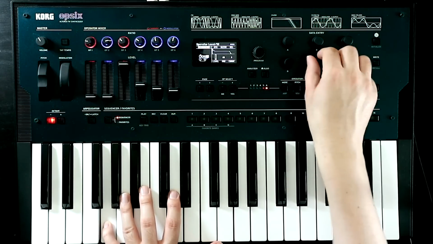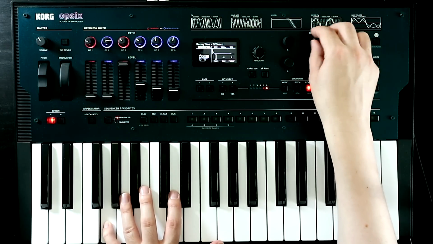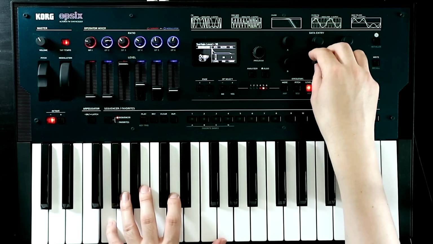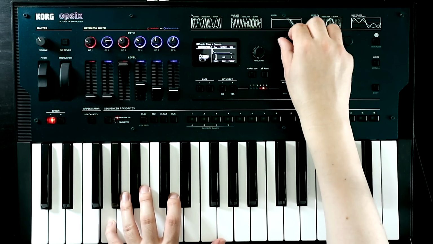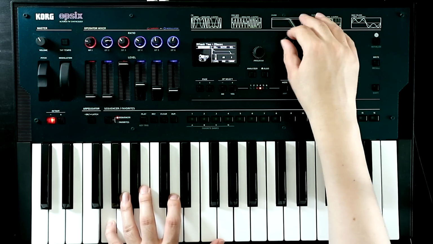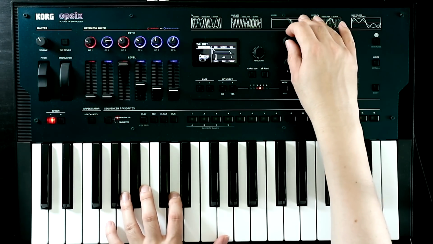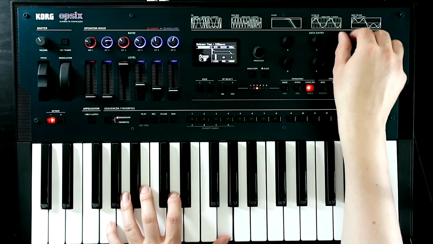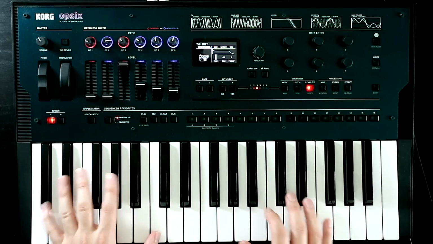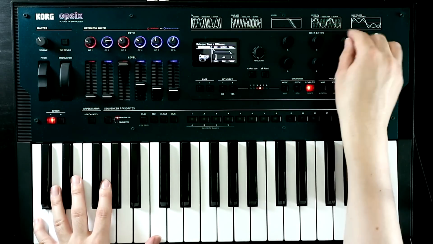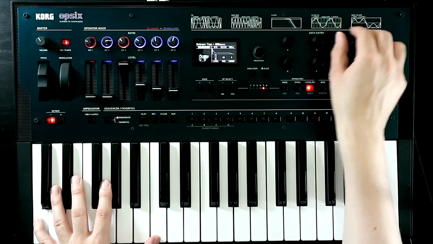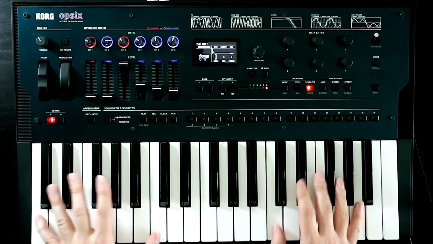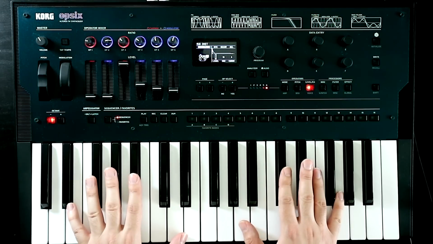And then if we came in, we could change how those envelopes all work with it. Maybe we could have this one sweep in a little bit. So we get a whop at the top. Make our carrier a bit longer. And we can sort of get to this point where we are combining those different principles to get to various different sounds that we have in our head.